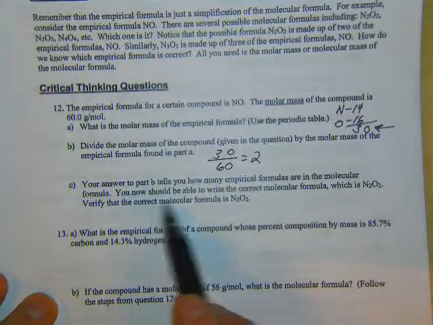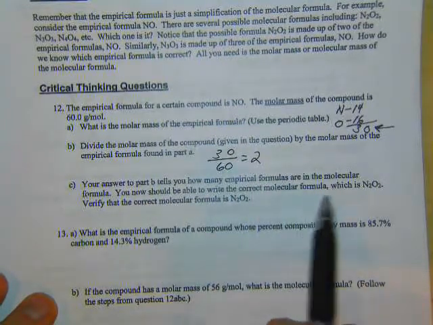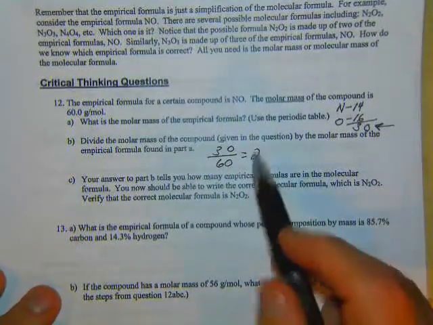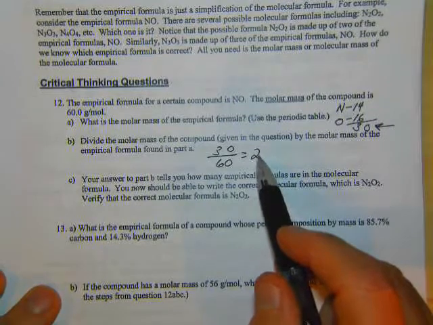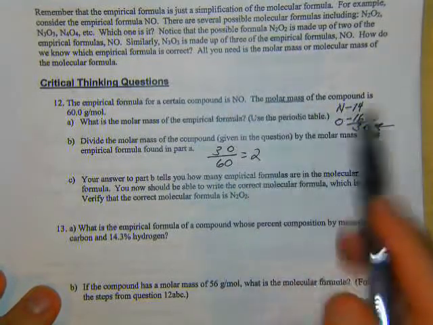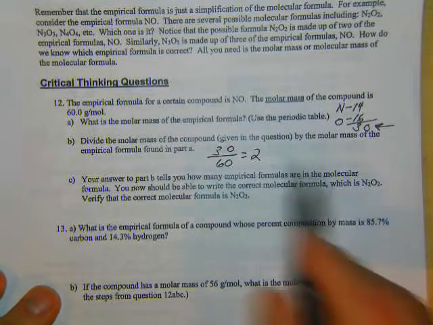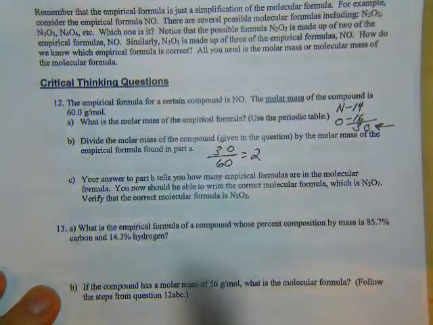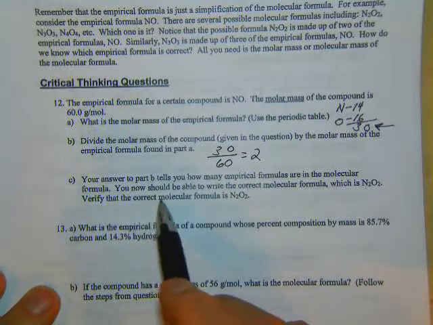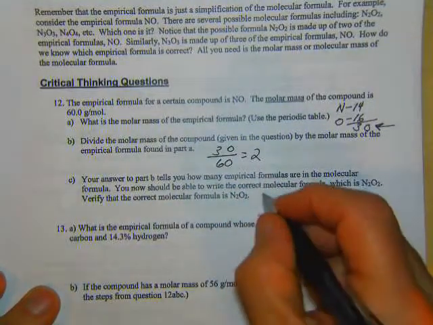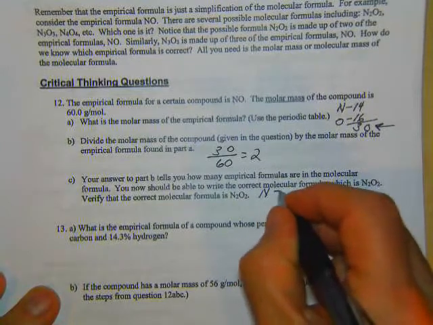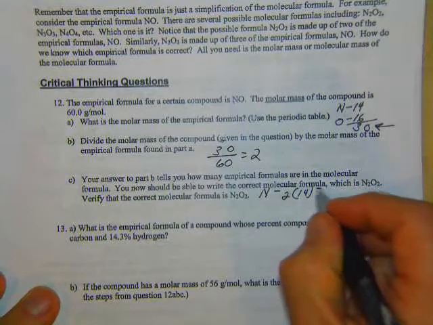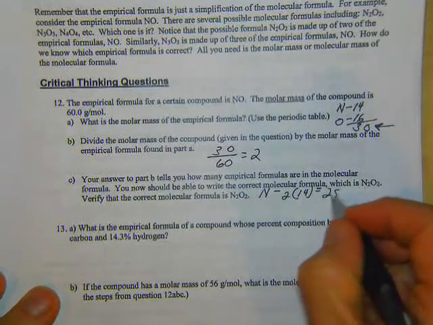You should now be able to write the correct formula, which is N2O2. So you have to multiply the number of nitrogens by 2, so that'd be N2, and the number of oxygens by 2, which would be O2. And it says verify that it is the correct one. All right, so we got nitrogen, which we have 2, and we know its atomic mass is 14, so that's 28.